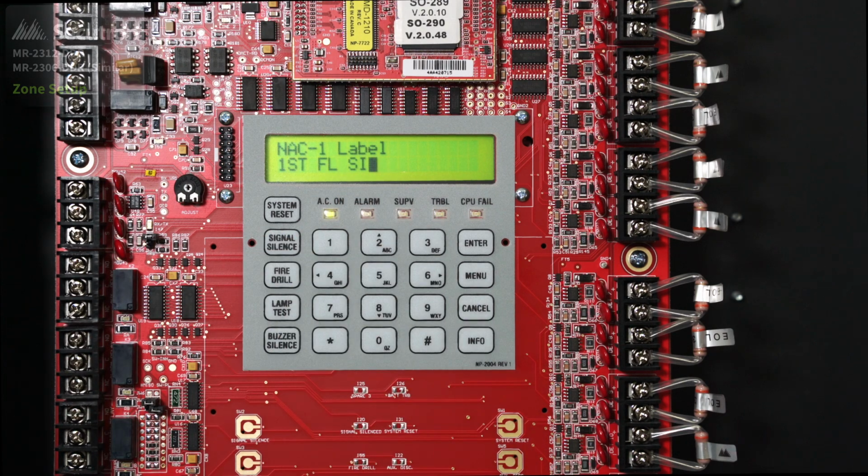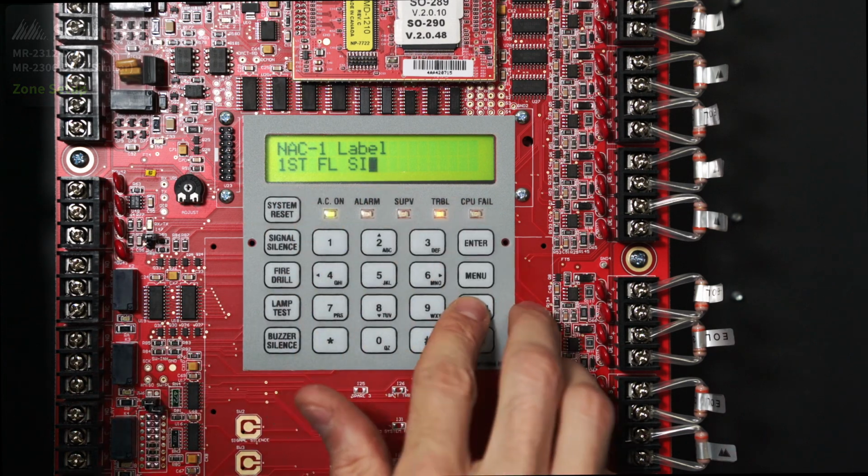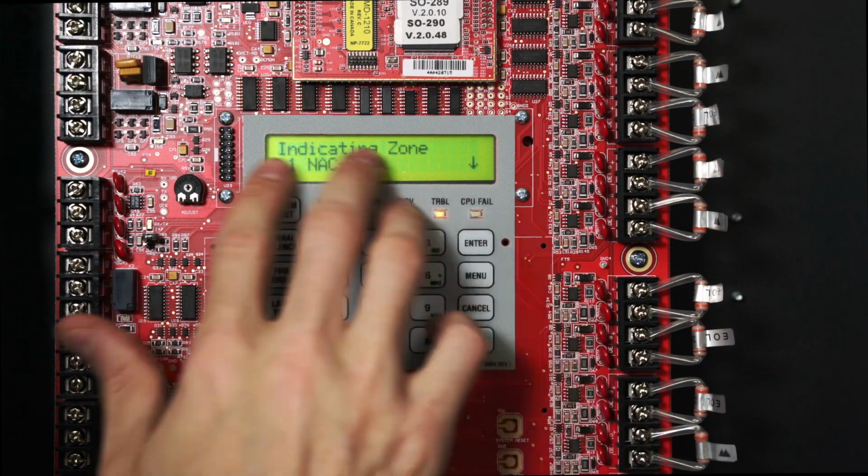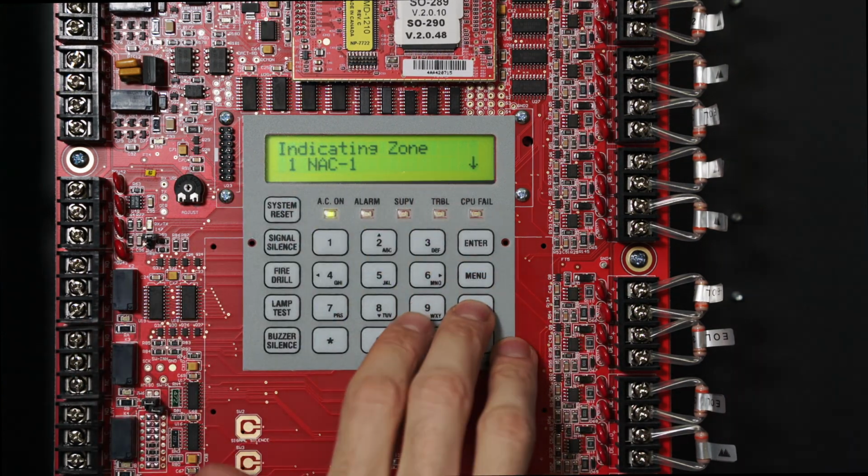Once we're happy with our label, we can hit enter, cancel, and move out, and that label would have been stored.